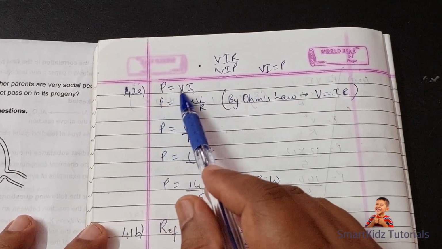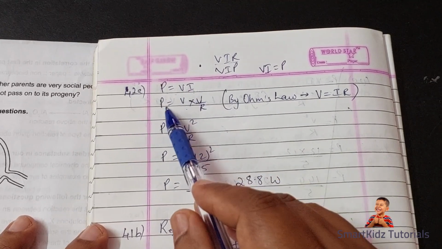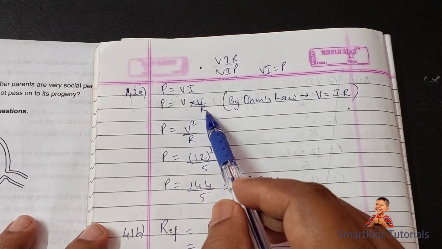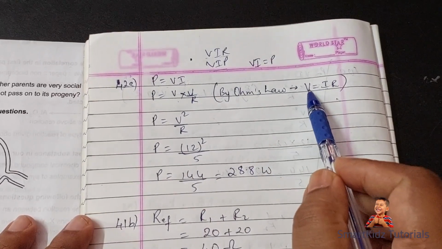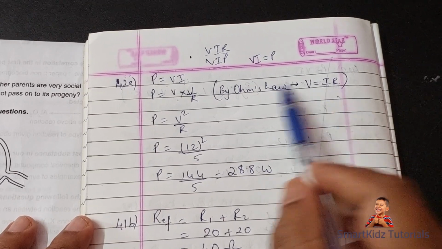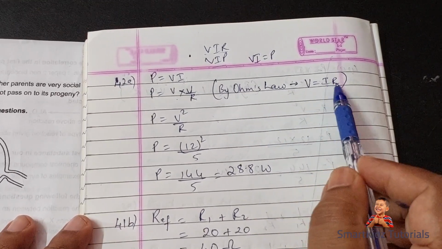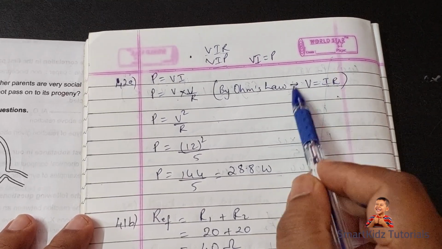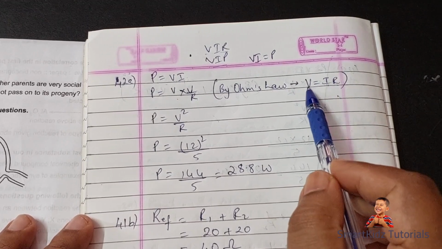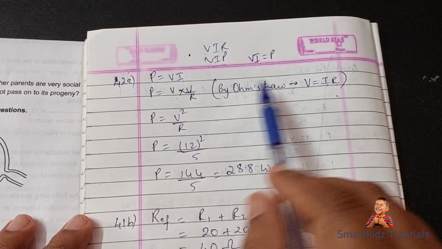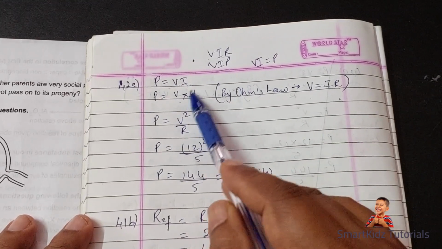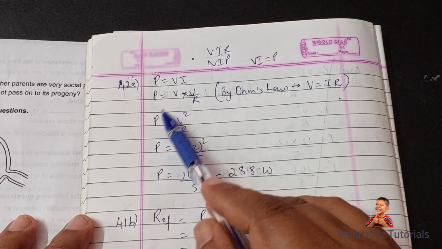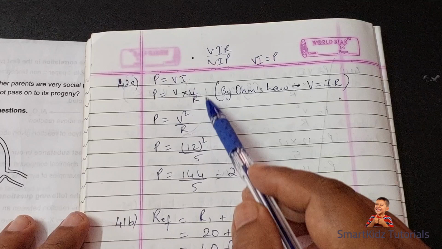Now P is equal to V into I, but I can be written as V upon R. How? Because V is equal to I into R, that is Ohm's law. You keep I where it is and take R to the other side, it will become V upon R. So I equal to V upon R. I have just extended it, so you get V square upon R. You can directly write this also if you remember it.